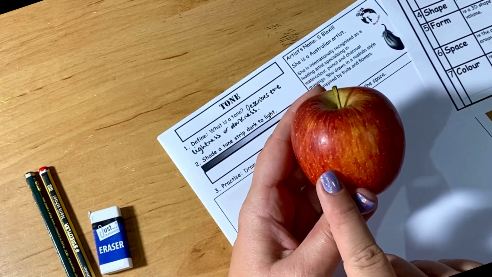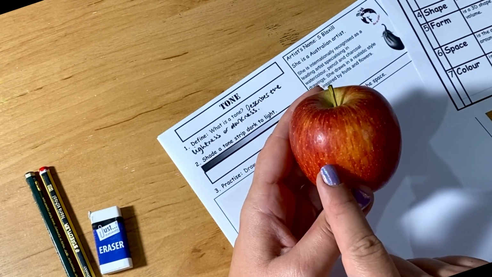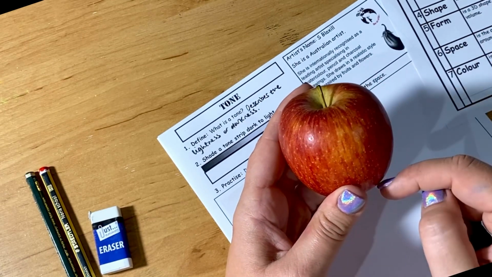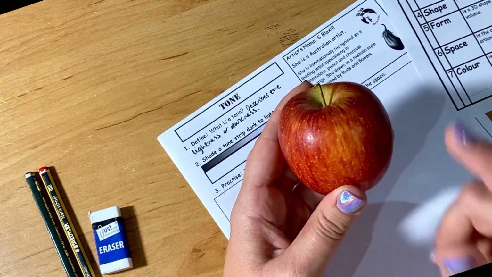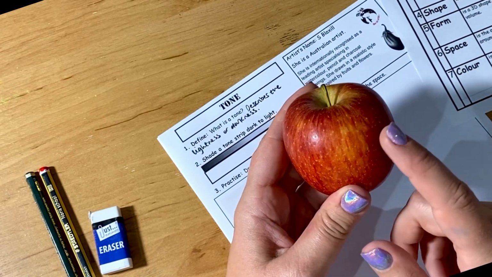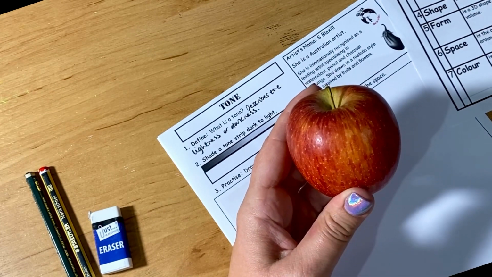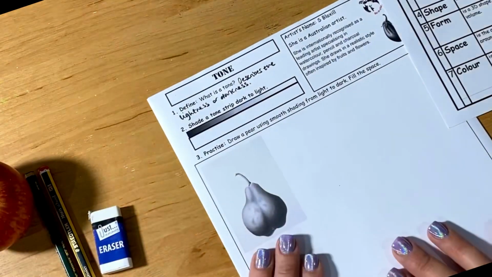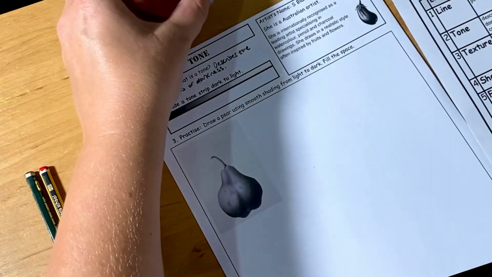Okay, so I've just turned one of my lights off, so you can see here that the light is shining from the left hand side and hitting the apple here. This is creating a lighter tone. This side of the apple is in shadow because there isn't any light hitting it. So to make something look 3D, it is much easier just to have one light shining in one direction. So I know we're going to be doing a pear today, but I didn't have any pears, so I thought I'd just show you the example with the apple.